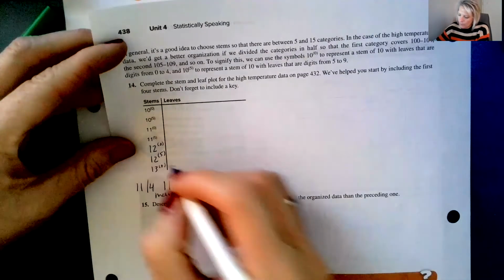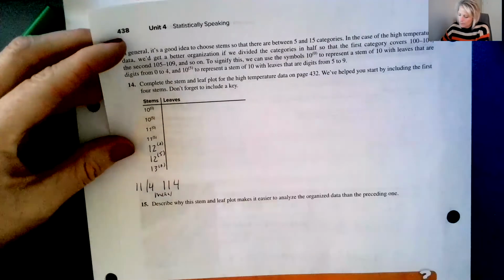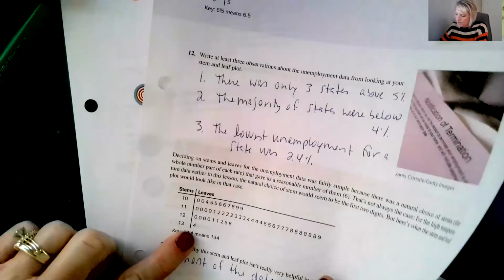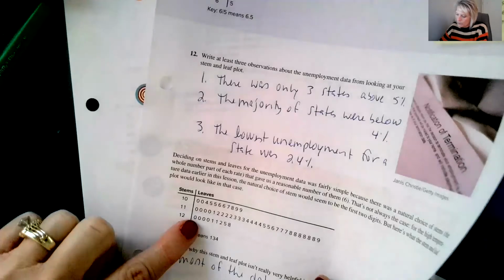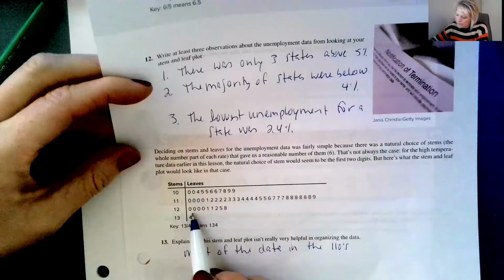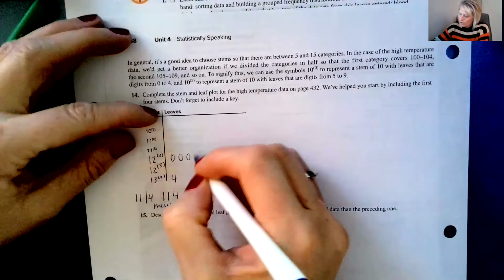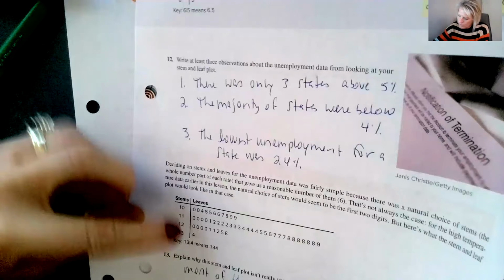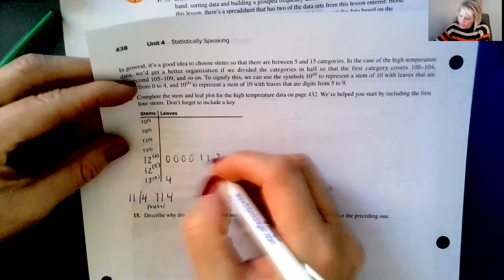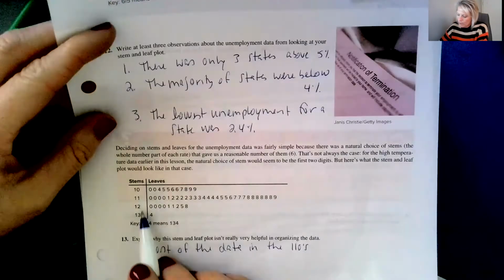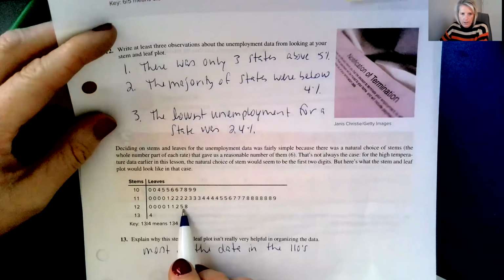So the 4 goes in here, the 134, one state. And there were, let's do the 120s. So 1, 2, 3, 4 zeros. And then 1, 1, 2. And then we had 5 and 8, 125 and 128.